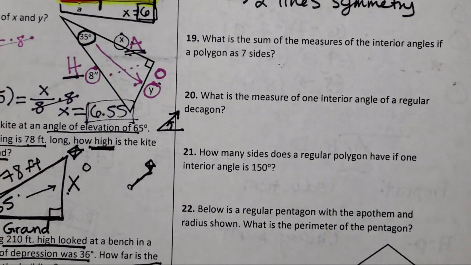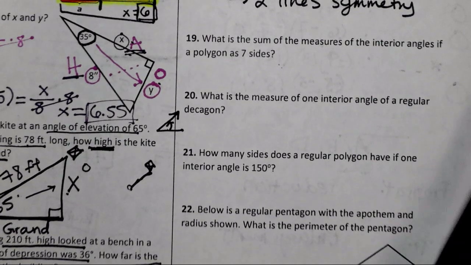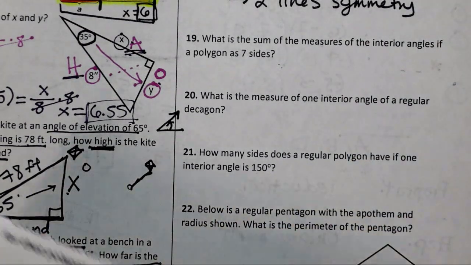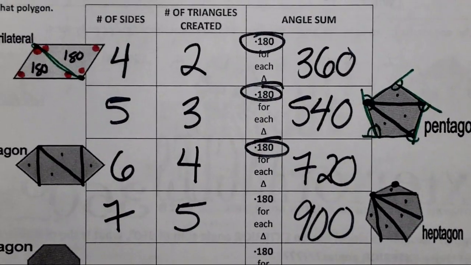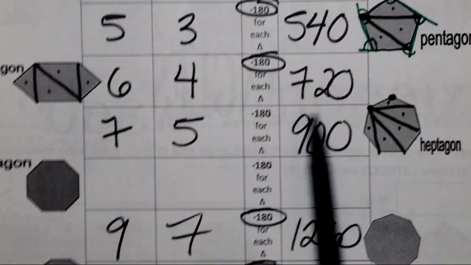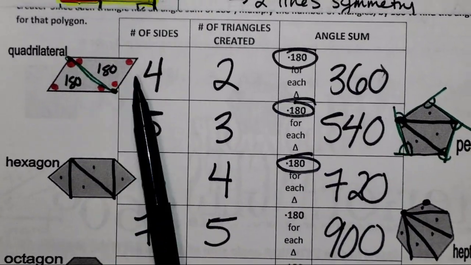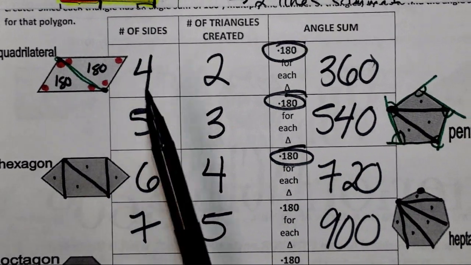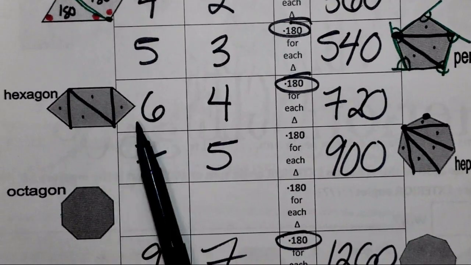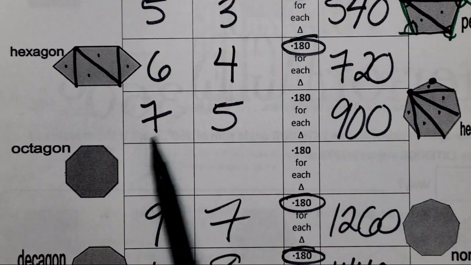19. What is the sum of the measures of the interior angles if a polygon has 7 sides? So if you were one of my students, remember we did an activity where we explored how when you take a shape and you divide it into triangles in order to find the sum of the angles, it turns out that the number of triangles that are created is always 2 less than the number of sides that it has.